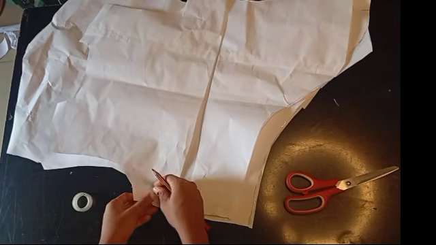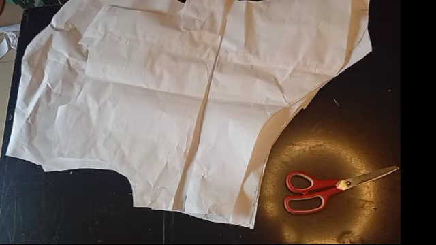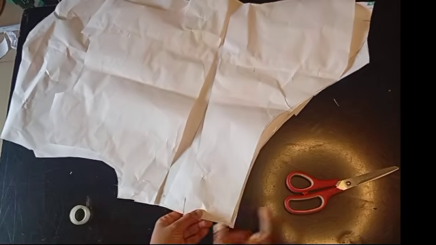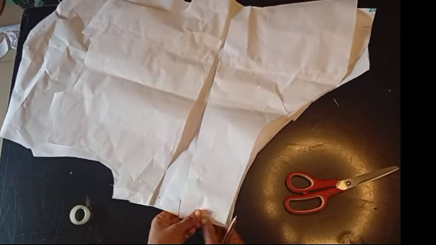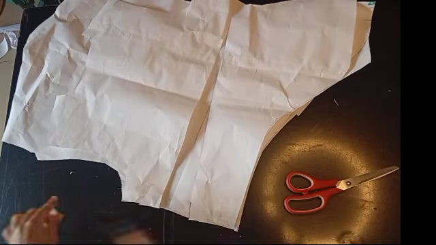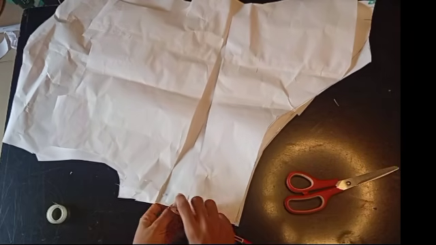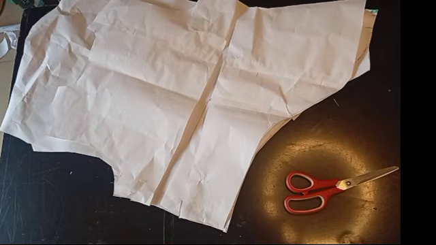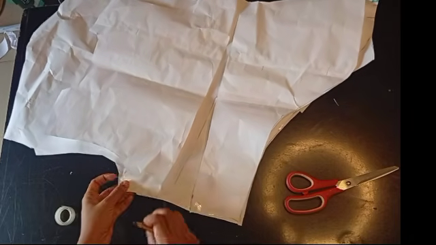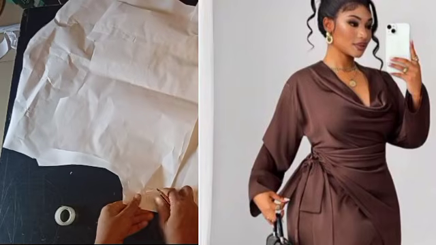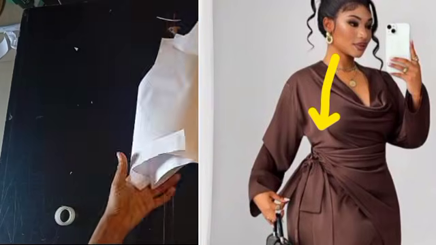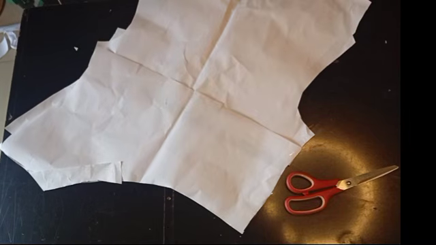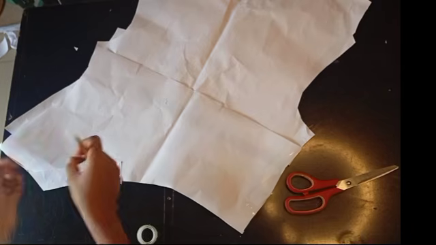So another thing you want to do before cutting out your pattern, make sure you merge the sides together, right? Make sure it aligns. Now you're going to draw out like a little curve to create the space or channel which you'll be passing a rope through, just like we have at the side of this dress. I'll flip this to the front side so that you understand what I mean.